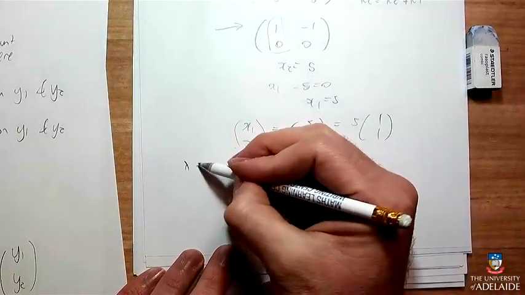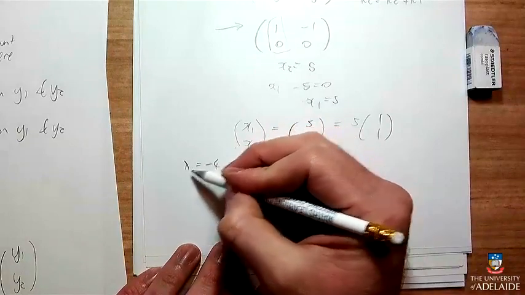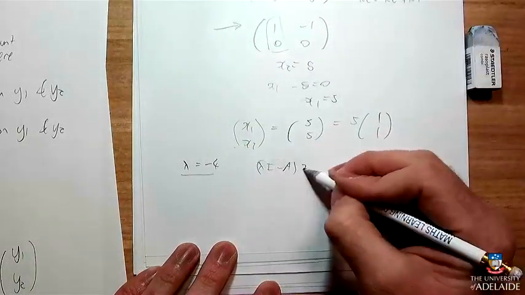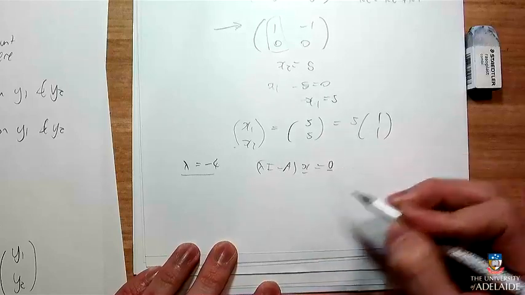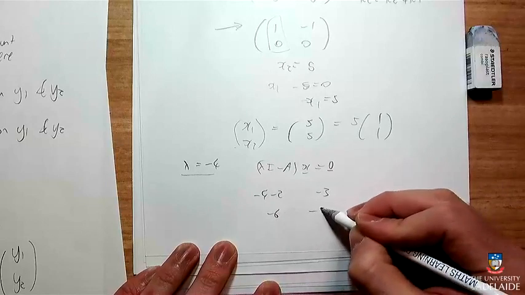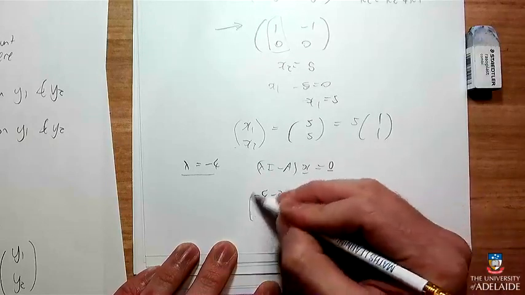And when lambda is equal to minus 4, my lambda I minus A x equals 0 becomes minus 4 minus 2, becomes that.